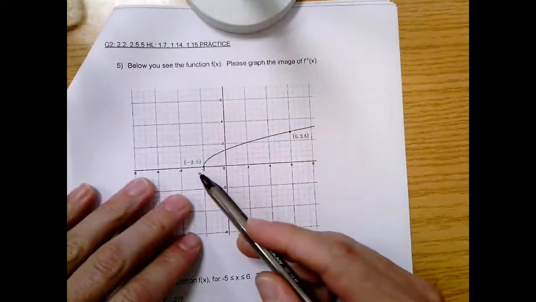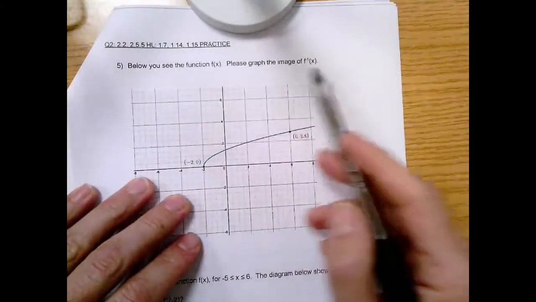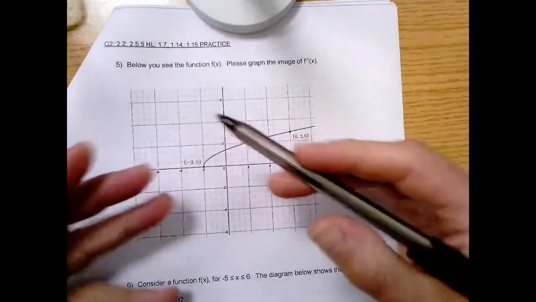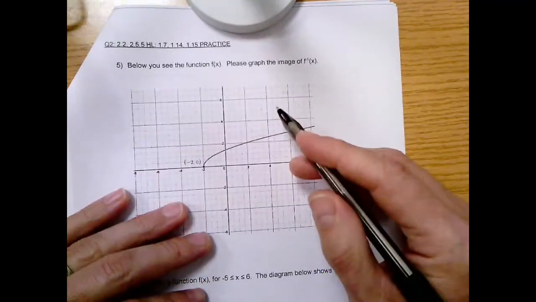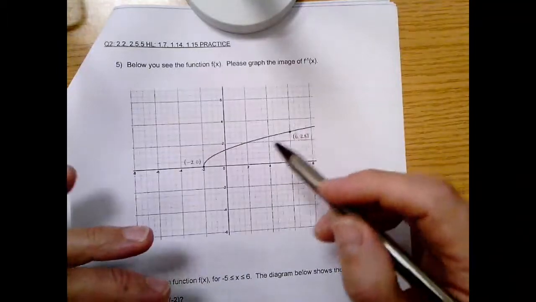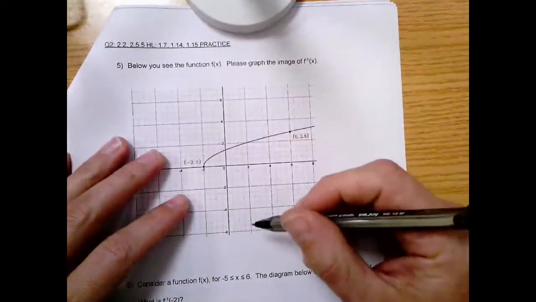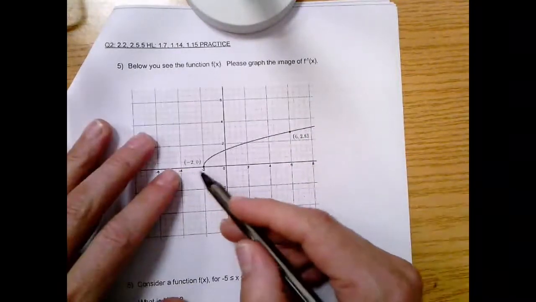All right, question 5. You see here we have a function, f of x. And they say, I want you to graph the inverse of that function. Okay, so we can do that. And remember, in essence, the inverse of a function is saying that wherever you had an input, that is now your output, and that output will generate your input. So, in other words, we just do the old switcheroo.